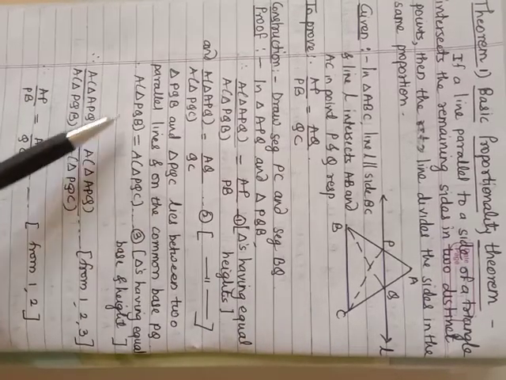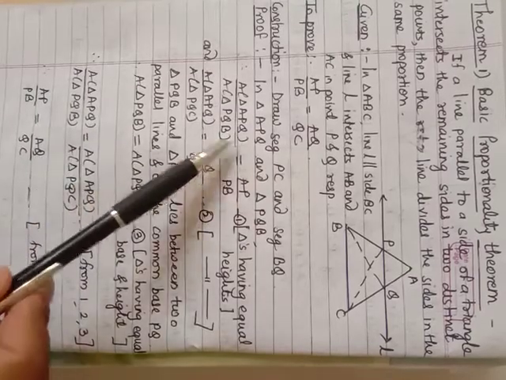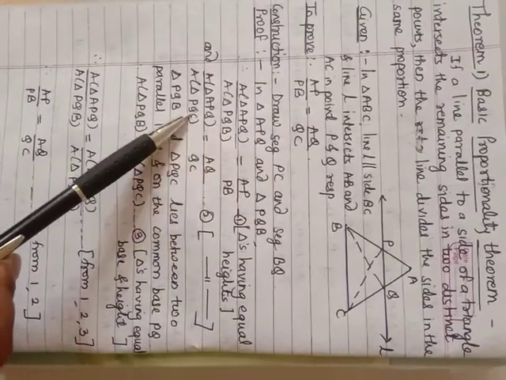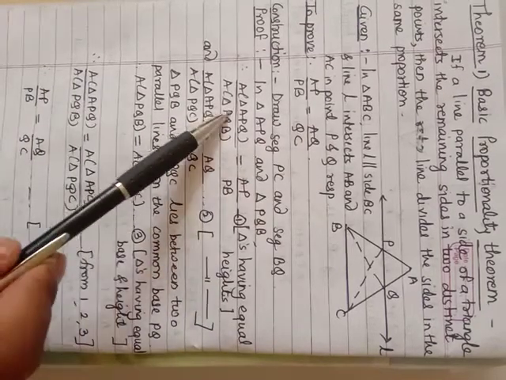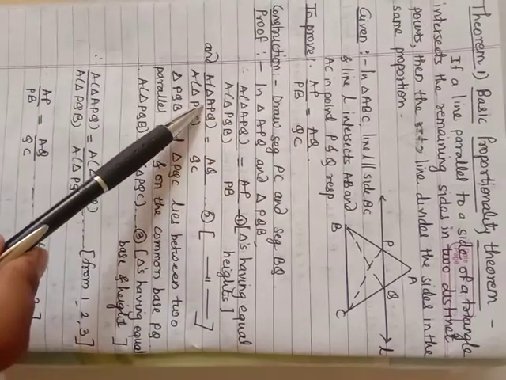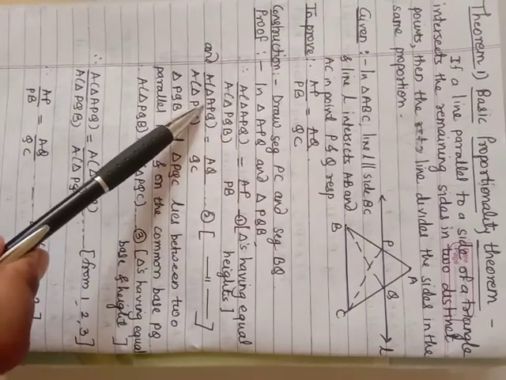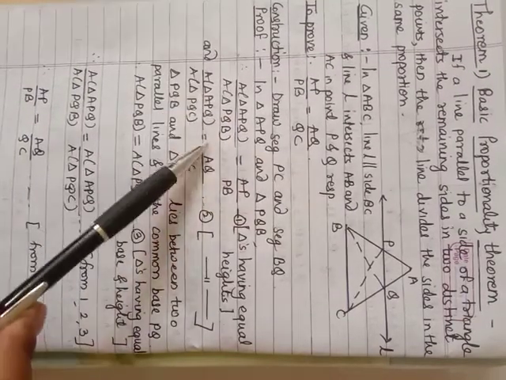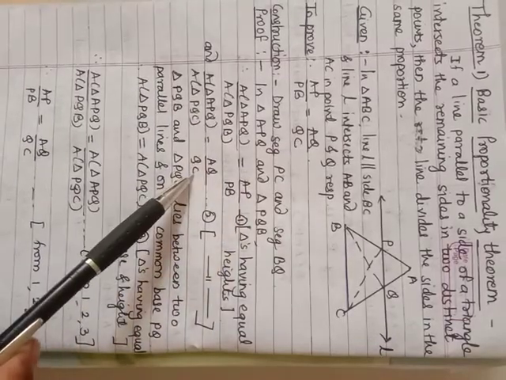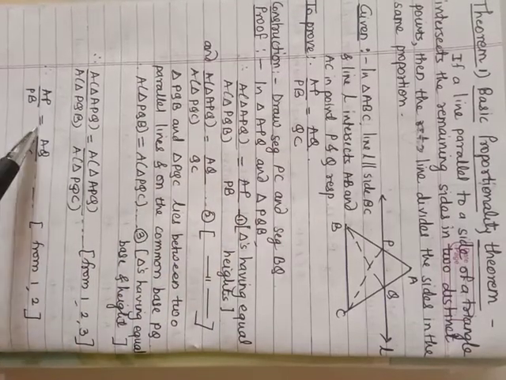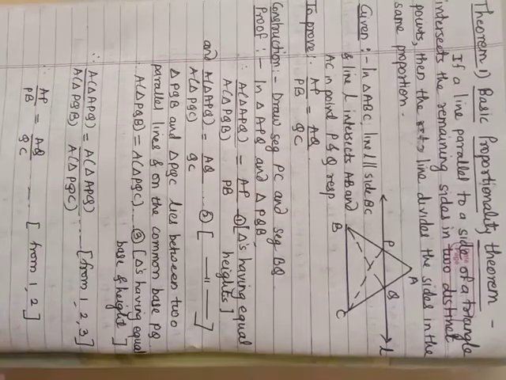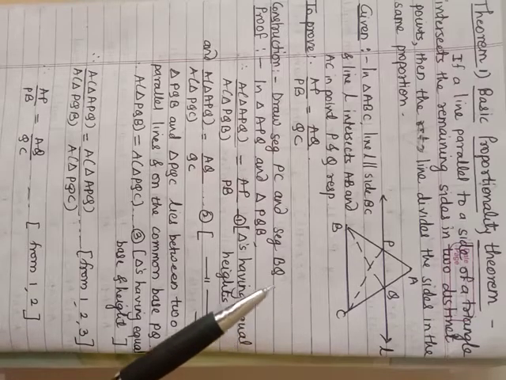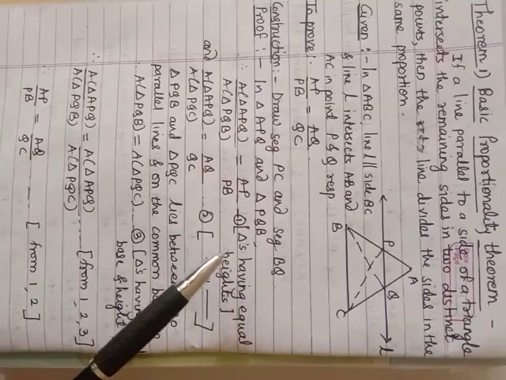Now these two areas are equal, so the numerators are equal, and the denominators we have also shown to be equal. So from 1, 2, 3 we say these two ratios are equal. Now if these two ratios are equal, meaning the left sides are equal, therefore we say the right sides are also equal. So AP upon PB is equal to AQ upon QC. This means we have proved the BPT, the Basic Proportionality Theorem, using the properties of ratios of areas of two triangles.